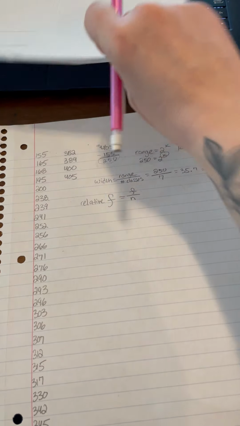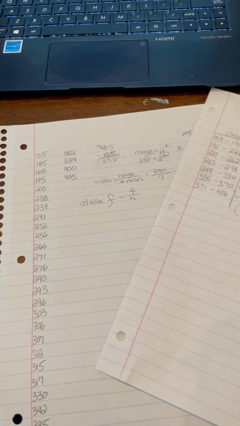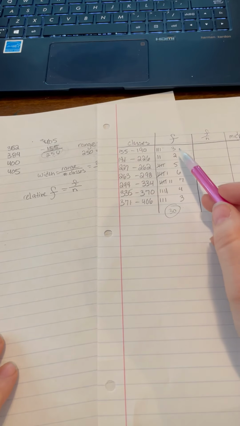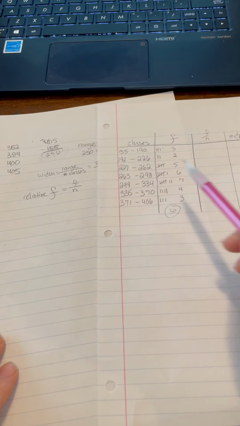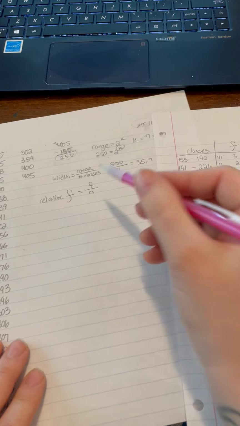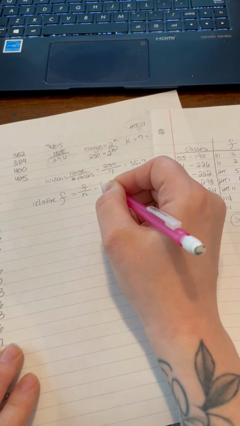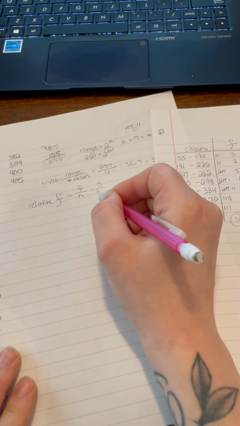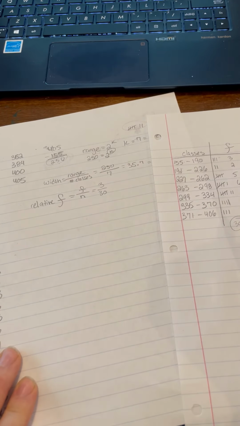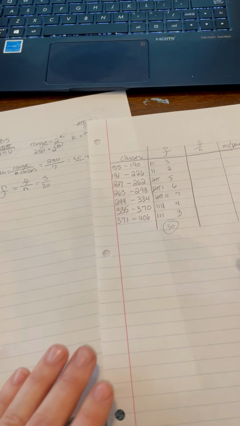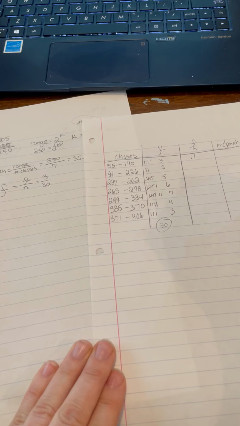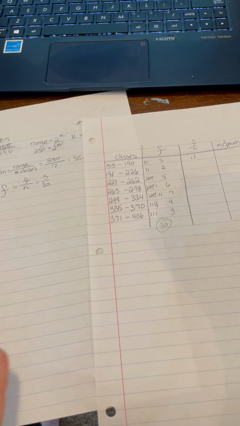So we have to find it for 7 different pieces of data. So our first one, we know we have 3 pieces in our class 1, right? So your f is 3, and we know that we have 30 total. So we divide that by 30. And that gives us 0.1. You're going to see some little numbers with the relative frequency.